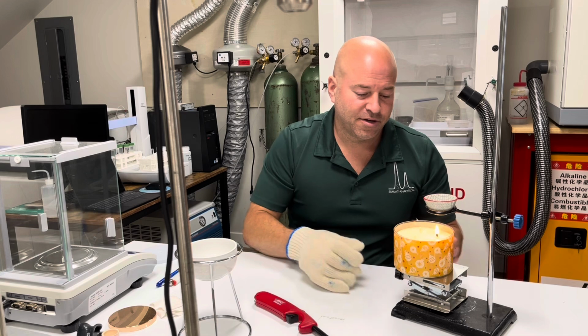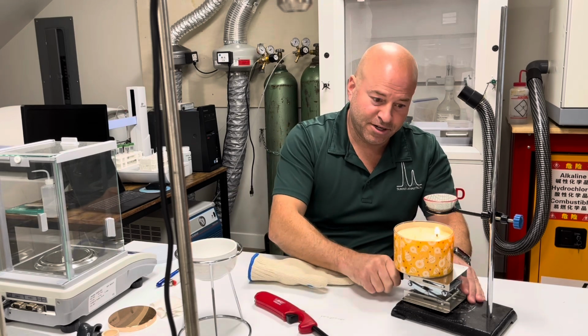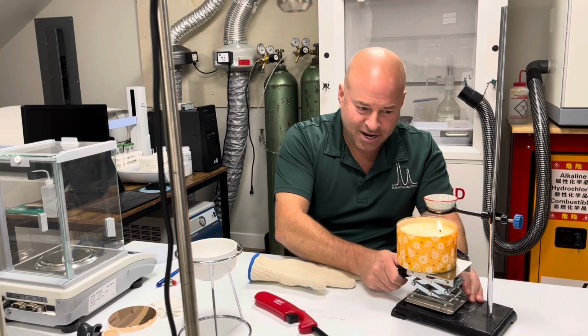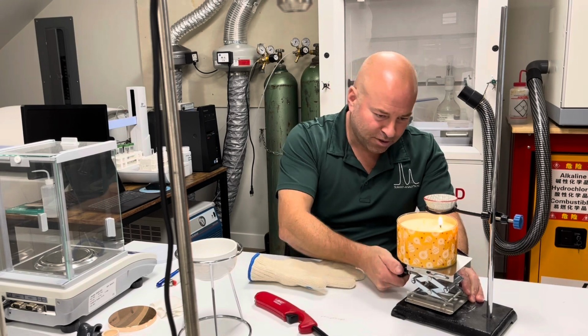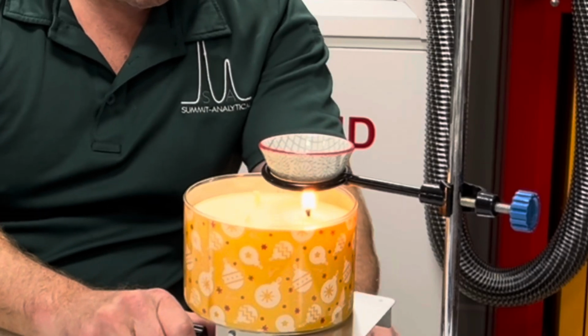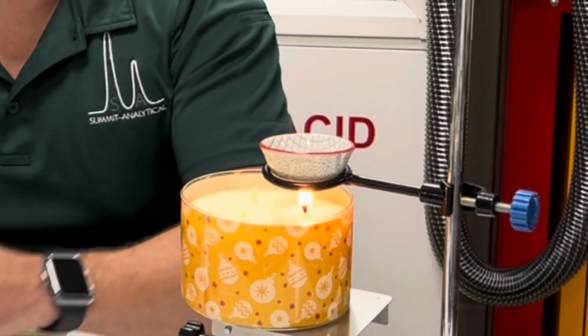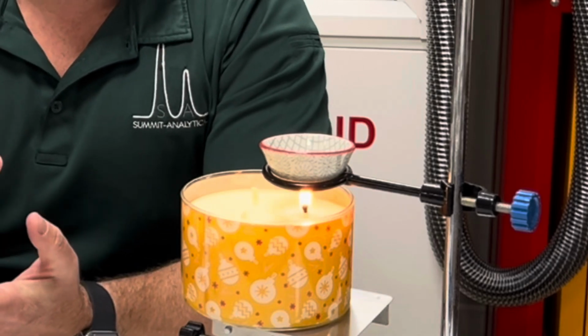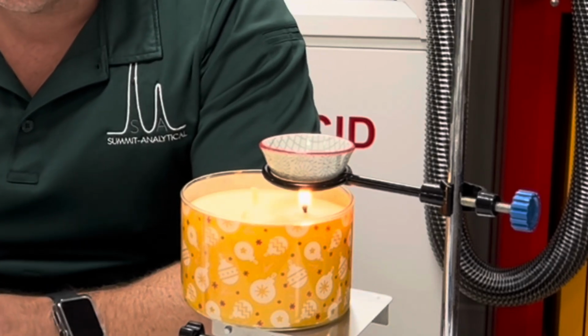Now, if I raise the candle, I'm going to move that ceramic bowl into the middle of the candle. So now I'm interrupting that flame and I'm catching material from the middle zone.